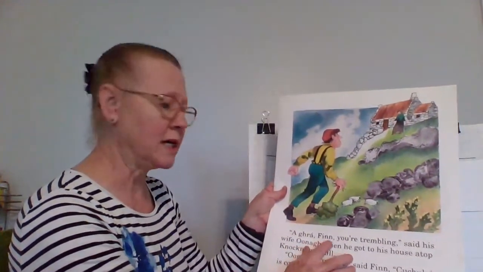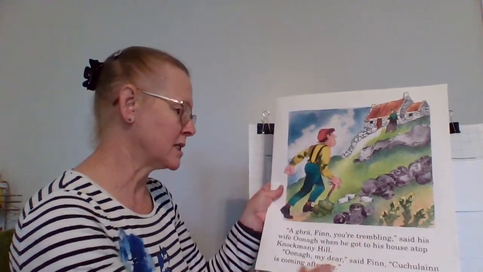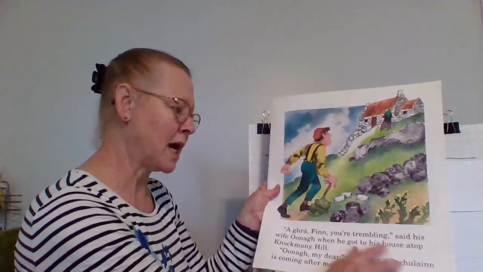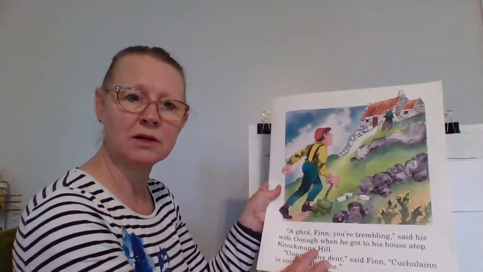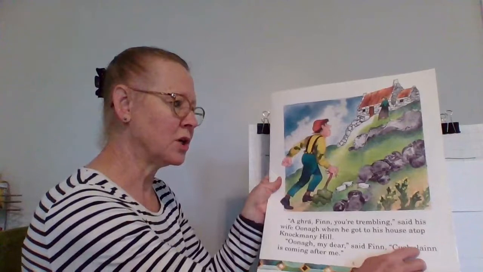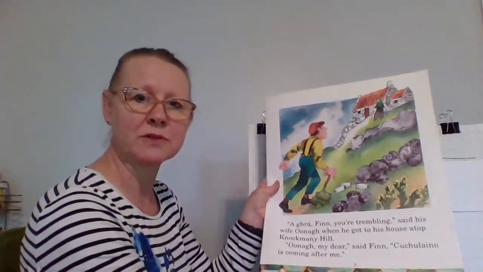Agra, Finn, you're trembling, said his wife, Una, when he got to his house atop Knockmany Hill. Una, my dear, said Finn, Cahulan is coming after me.